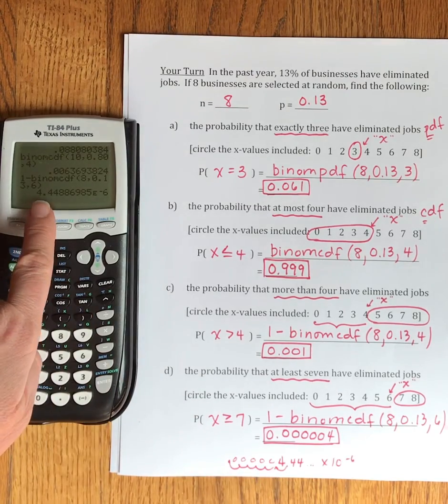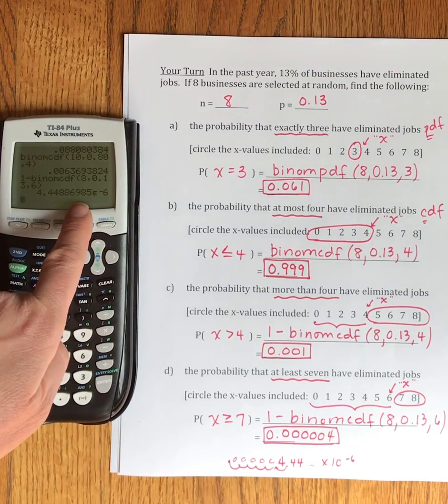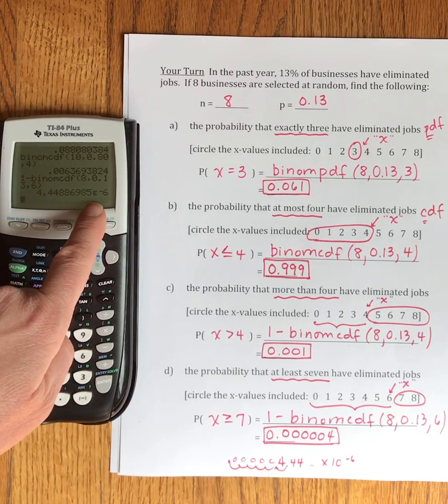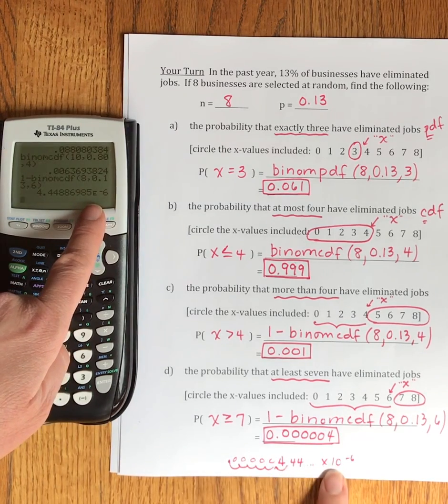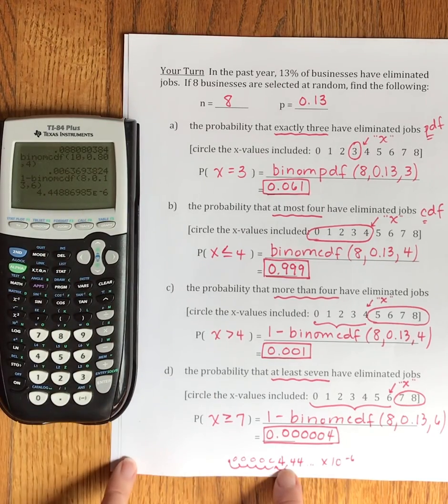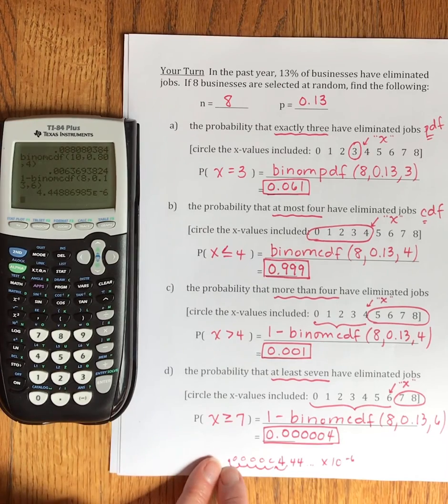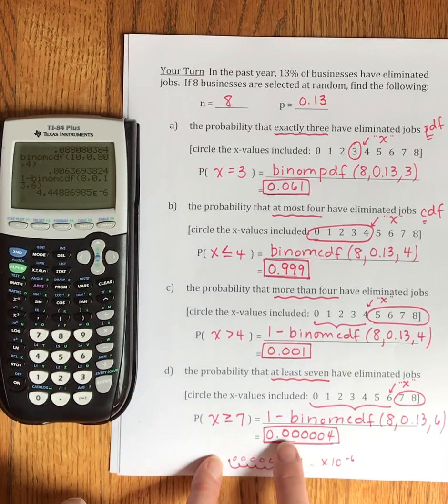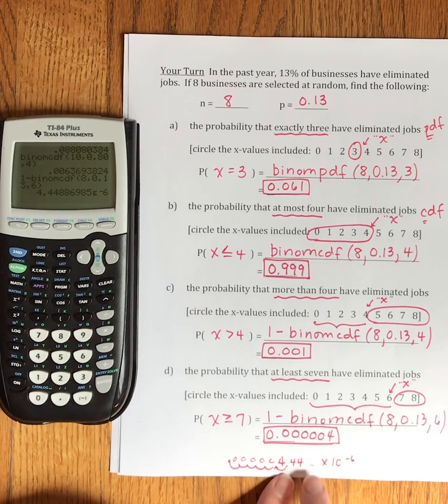Here's what it said, 4.44886985 E, or in other words, times 10 to the negative 6th. So the decimal is not really between the 4s, but it's really 6 places to the left. So I'm going to fill in zeros for those 5 new places and keep that 4, rounding it to the first digit that's not 0.